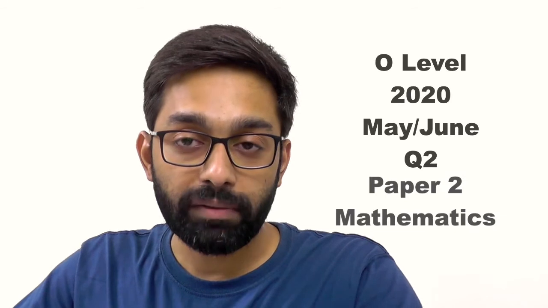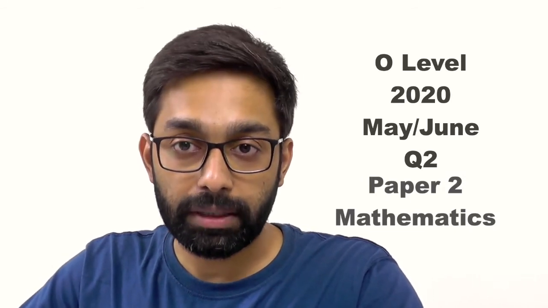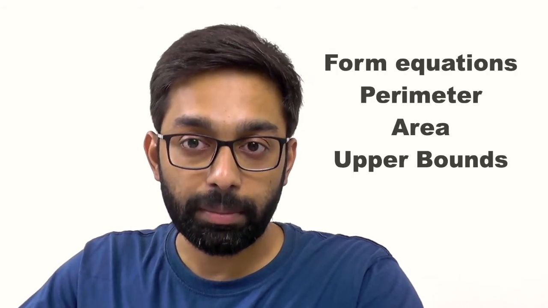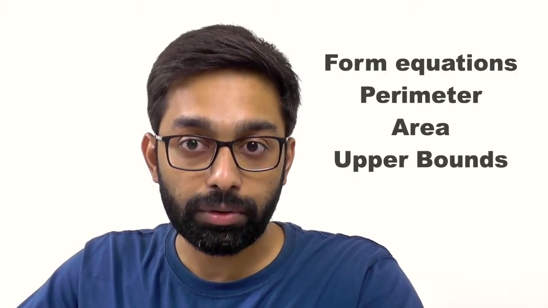So we have an O-level past paper question from the year 2020. The session was May-June. This is question number 2. We will be discussing how to form equations, how to find the perimeter, area, and how to use the upper bounds. I have the question in front of me.